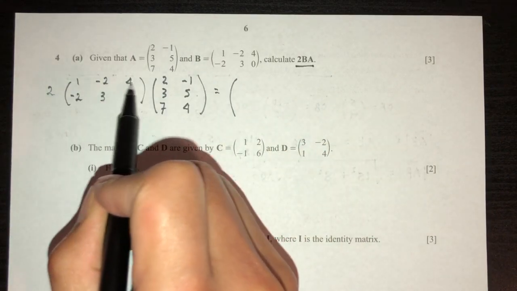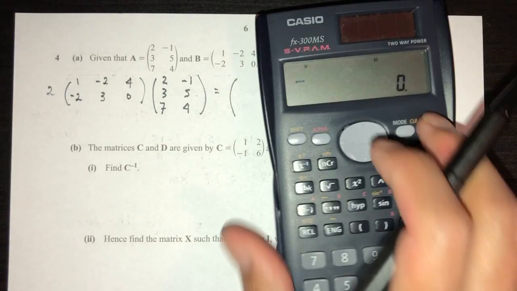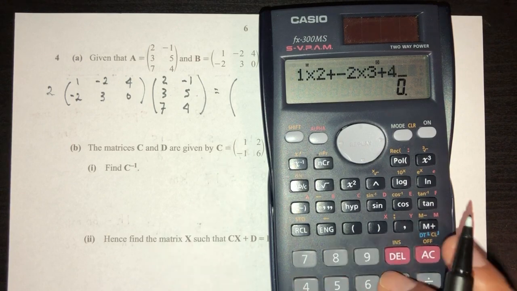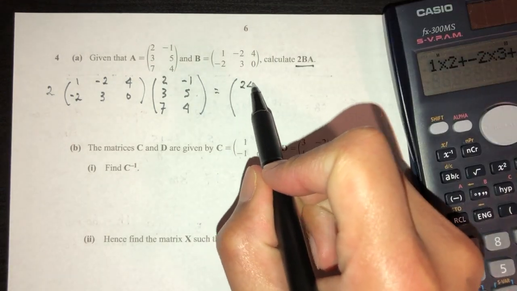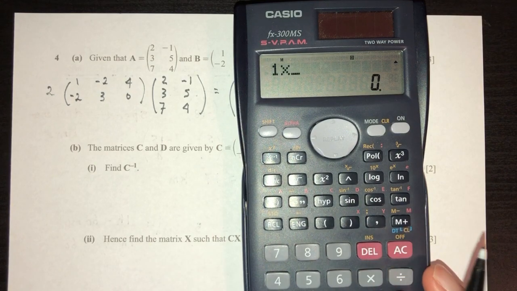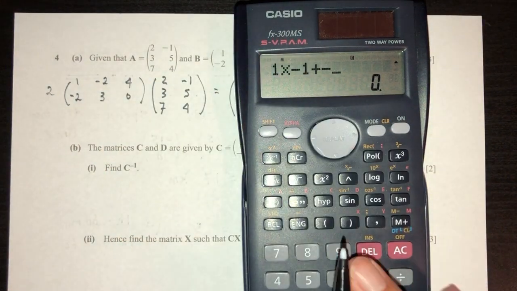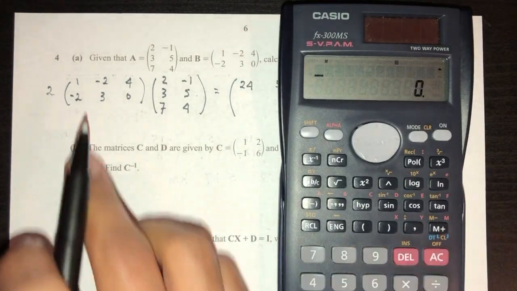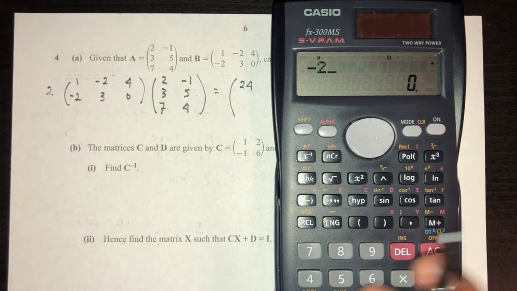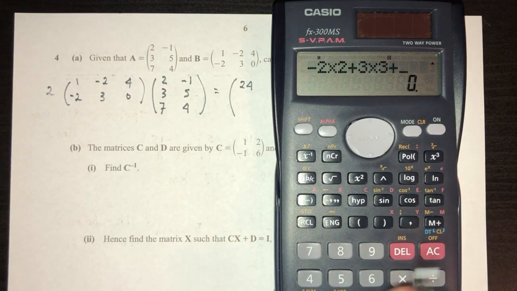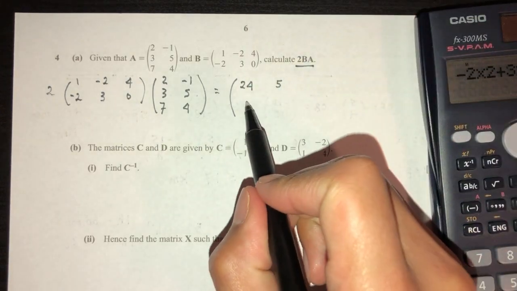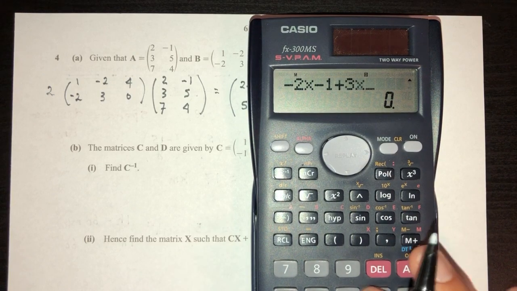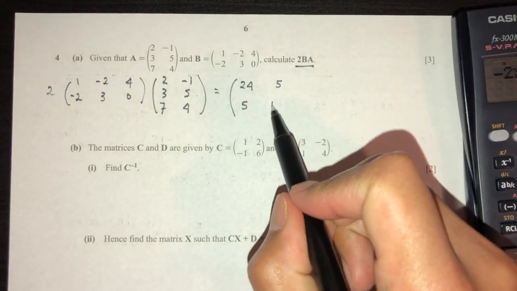So as always we do rows multiplied by column. Okay, so let's do that. 1 times 2, plus minus 2 times 3, plus 4 times 7. That is the first value, which is 24. 1 times minus 1 on this one, plus minus 2 times 5, plus 4 times 4, that will be 5. Now let's do this one, rows by column. Minus 2 times 2, plus 3 times 3, plus 0 times 7, that will be 5. And then for this one, minus 2 times minus 1, plus 3 times 5, plus 0, that will be 17.